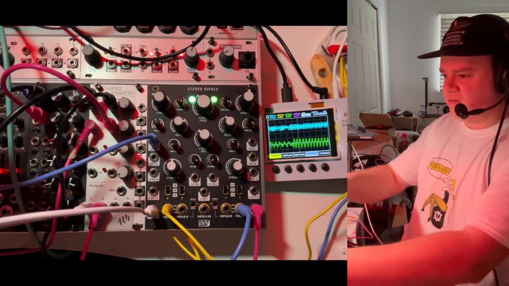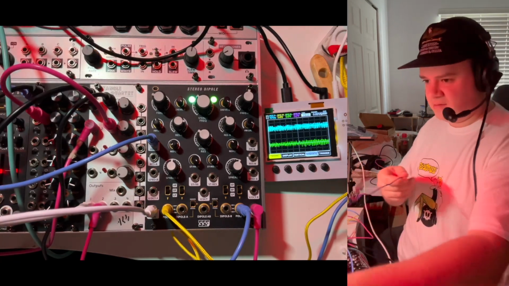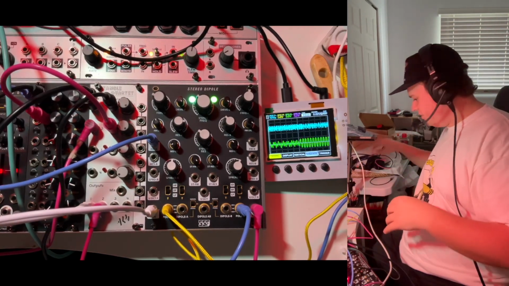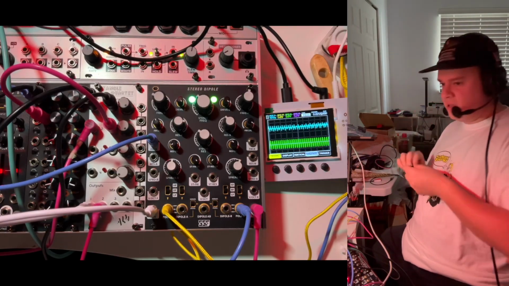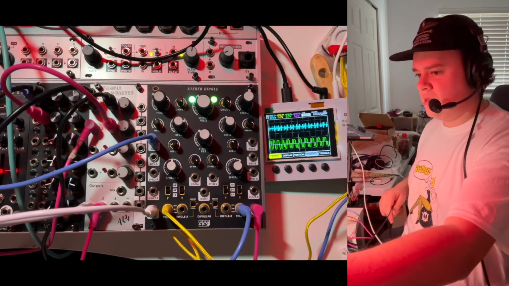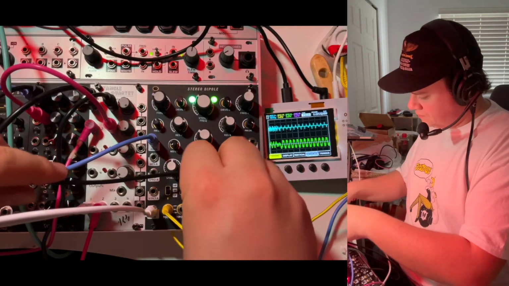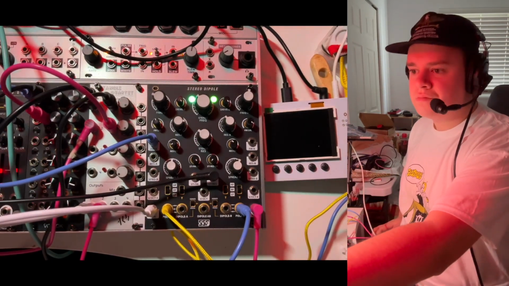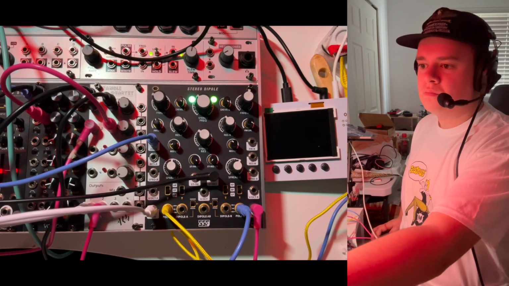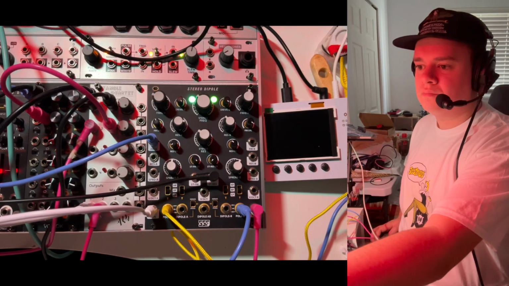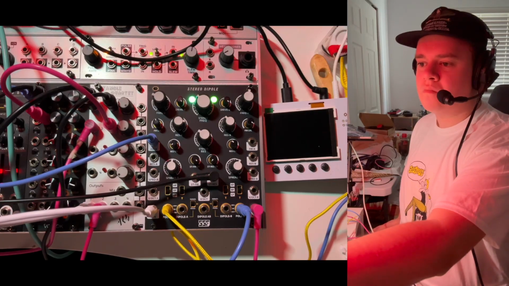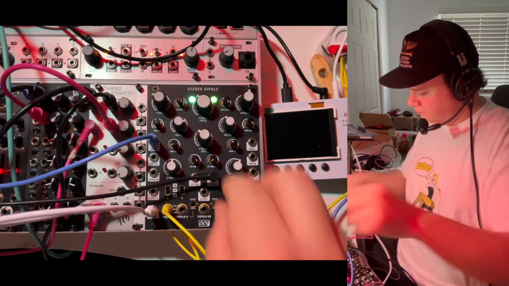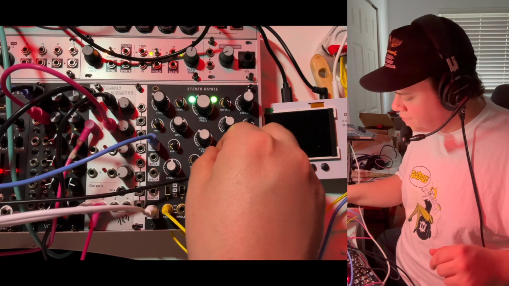Ping some resonance for fun? Do I have a cable long enough? Let the modular lords smile upon me today. Ping it. Bring that modulation in.